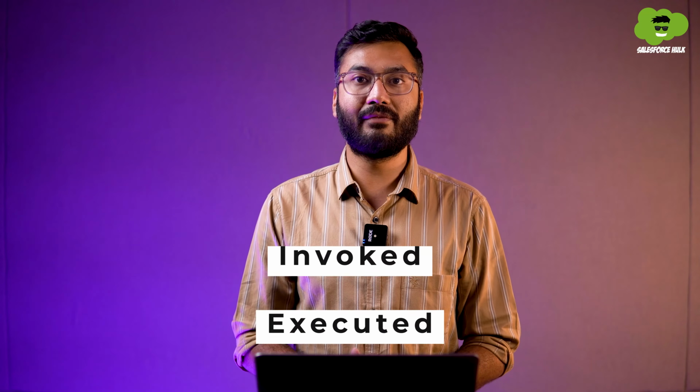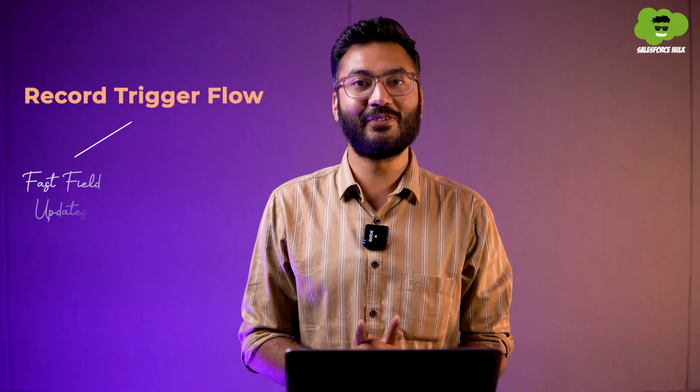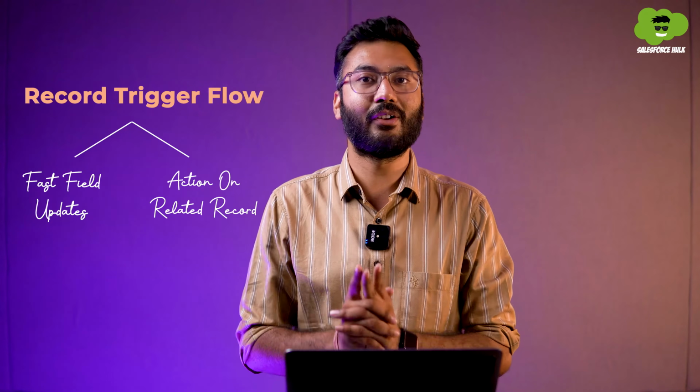So earlier we have understood record triggered flows are the flows that will be invoked or executed whenever we'll be doing some operations onto the records. That can be deletion of the record, updation, or insertion of the record. So we have divided the record triggered flow in two parts. First is fast field updates and the second is action on related records.